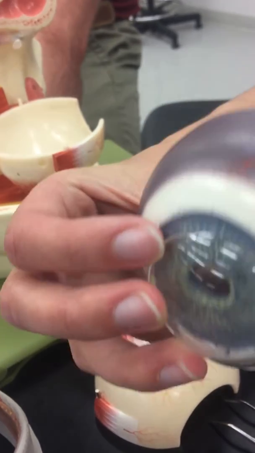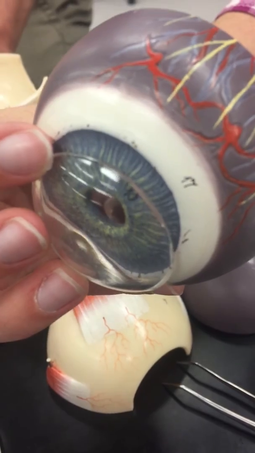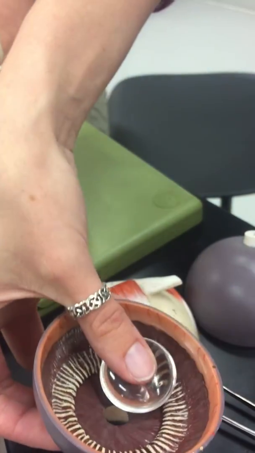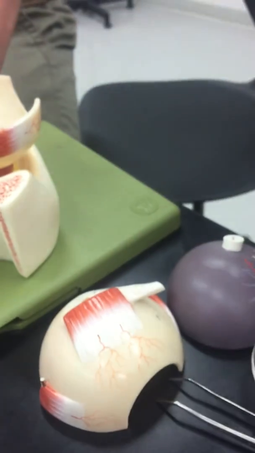And in that anterior chamber is going to be your aqueous humor, which is going to be secreted by your ciliary processes. And we can't see our scleral venous sinus on this model. All right.